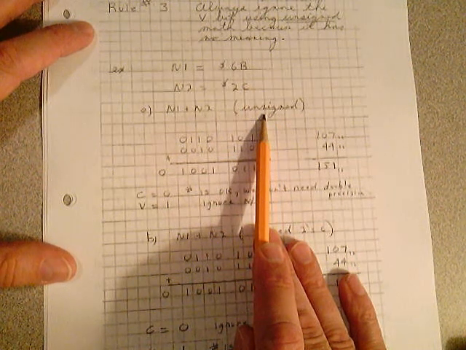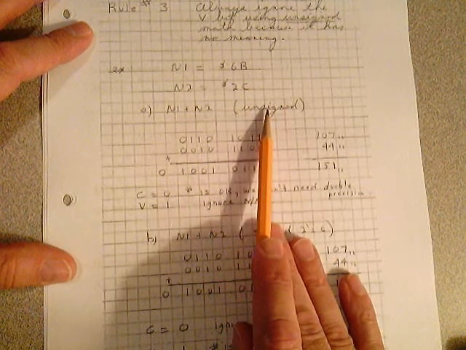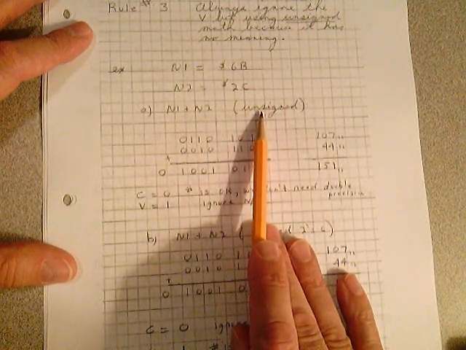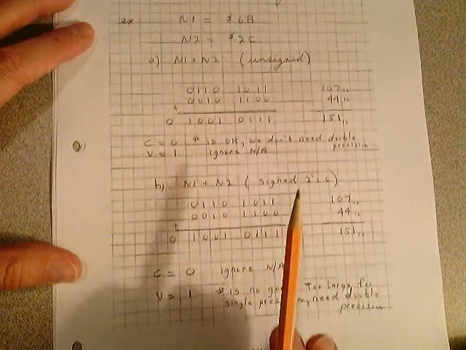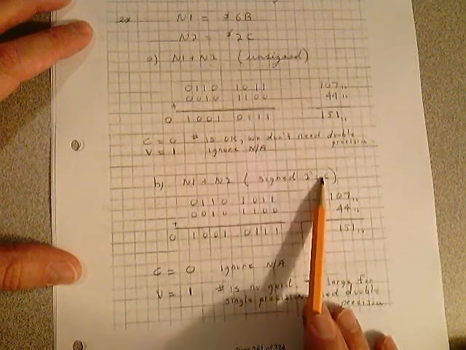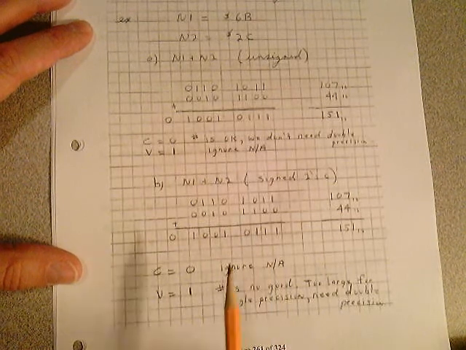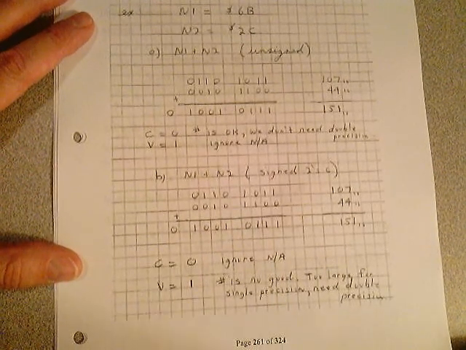And I want you to give me the state of the carry flag and the overflow flag, or the carry bit or the overflow bit, we'll call that for now. And then interpret the meaning. And then you're going to do the same thing. You're going to take the 2 numbers and interpret them as signed 2's complement numbers. You're going to do the math, and then you're going to interpret the carry flag or the carry bit and the overflow bit.